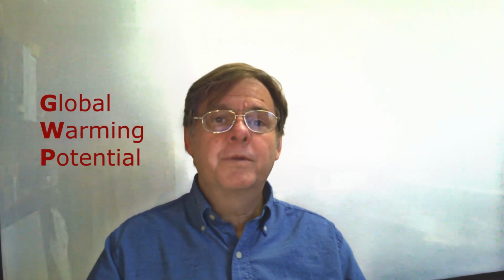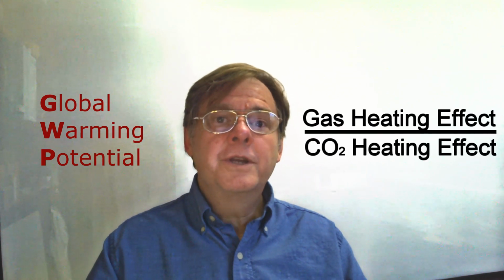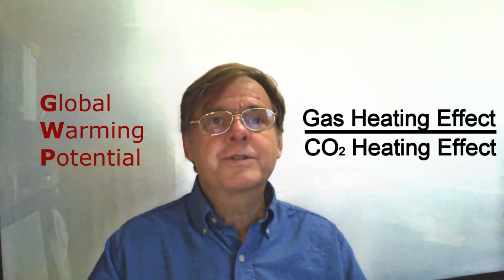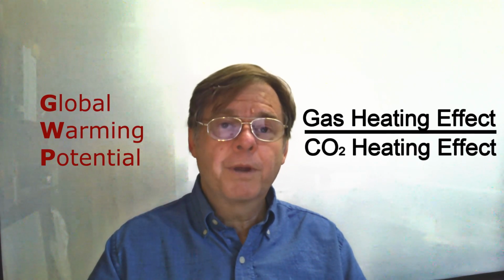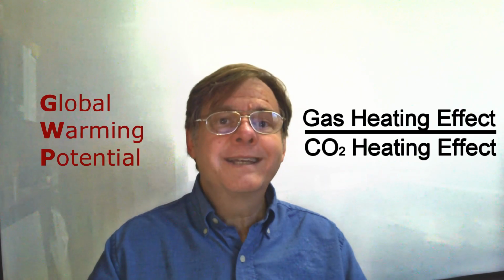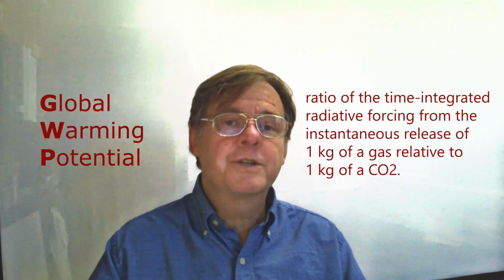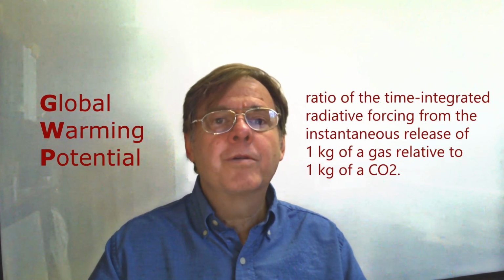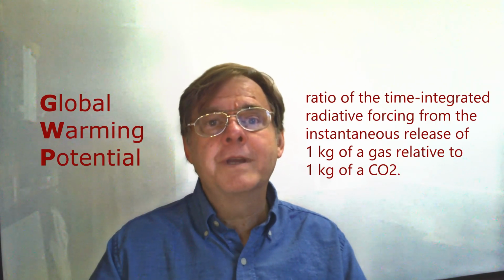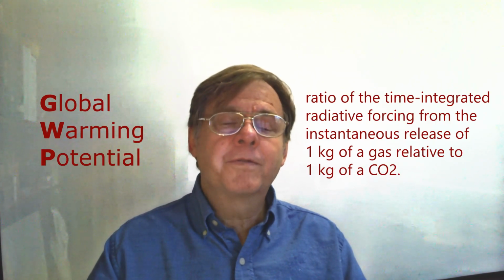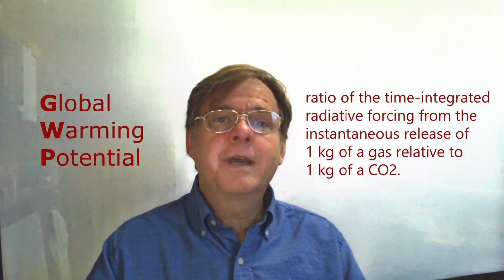What is GWP? GWP stands for global warming potential. GWP describes how much a greenhouse gas contributes to global warming compared to carbon dioxide. In 1990, the IPCC described GWP as a ratio of the time-integrated radiative forcing of a greenhouse gas to that of a reference gas, and since then we have settled on the reference gas as carbon dioxide. Now, let's talk about the formula for determining the GWP of a refrigerant.